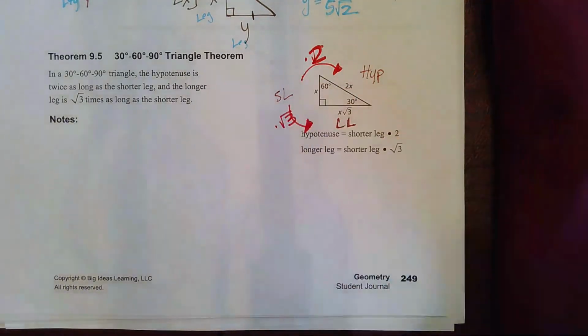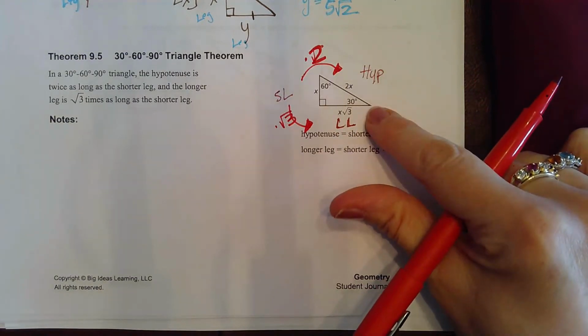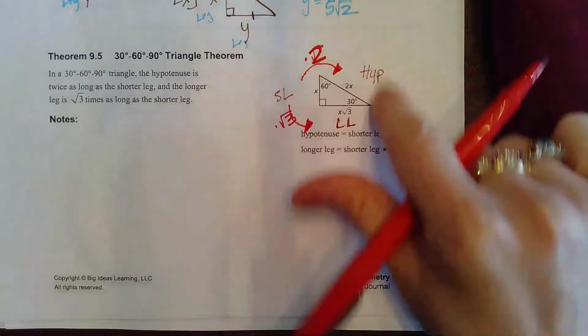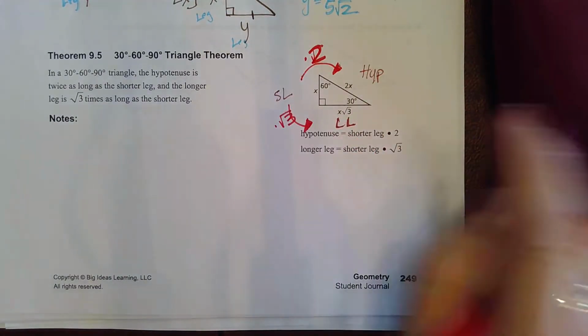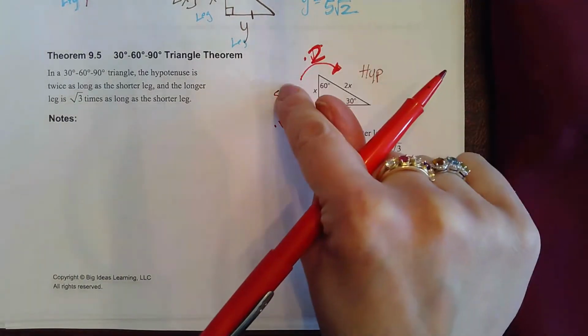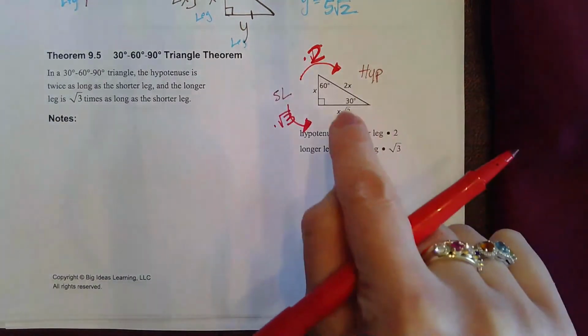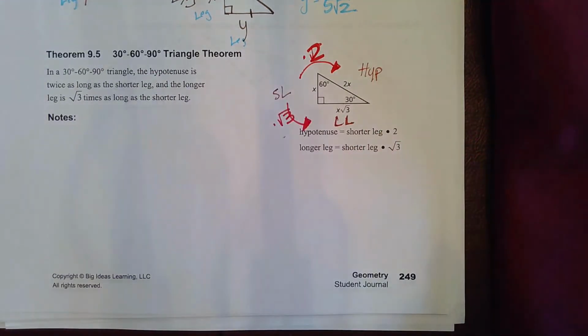So short leg to long leg, you multiply by root 3. There is no easy or direct relationship between the long leg of this 30-60-90 triangle and the hypotenuse, so we always use the short leg as the middleman. If I was going from the hypotenuse back to the short leg, I would divide by 2. So I'm going the opposite direction. If I had the long leg and I wanted to get back to the short leg, I would divide by root 3. So let me give you 3 examples of how you will see this used.